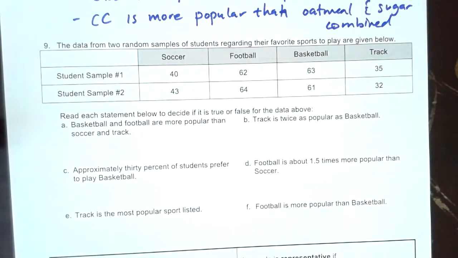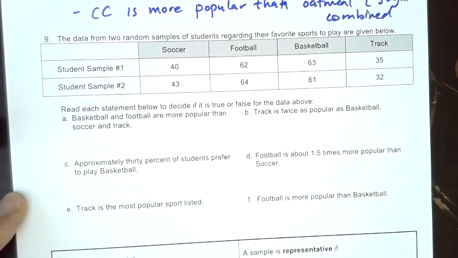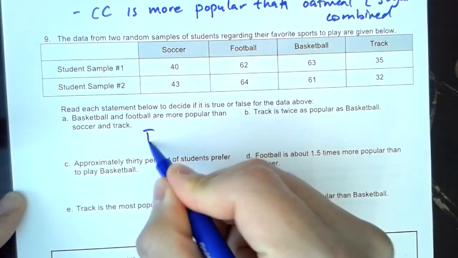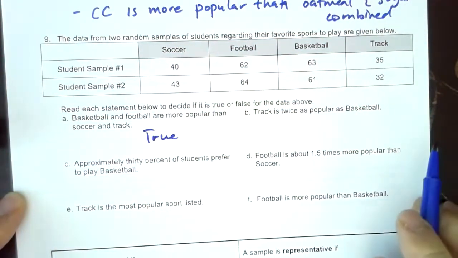Basketball and football are more popular than soccer and track. Okay, now remember, this is just a survey of a particular area. This is not really a survey of the world. We don't know what the survey of European countries are. Maybe this is just a survey of Pacific Trails, right? Pacific Trails Middle School. But this we would say is true.